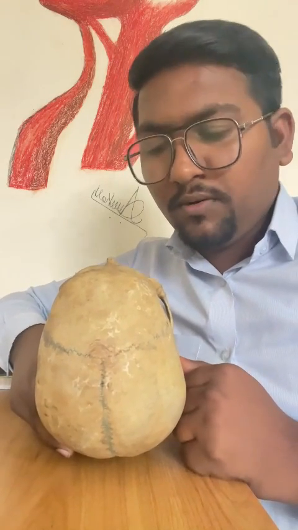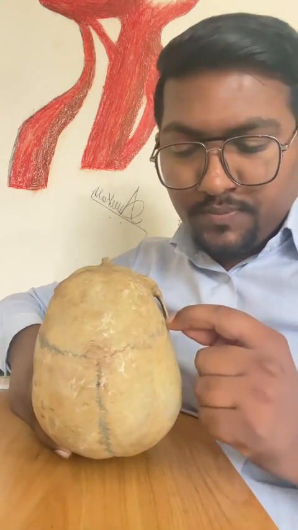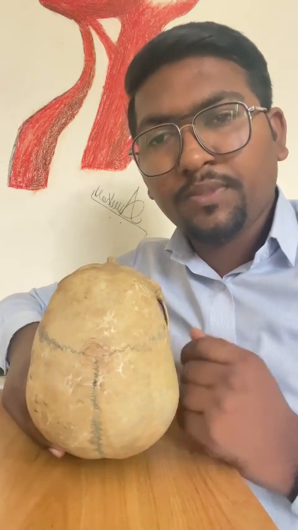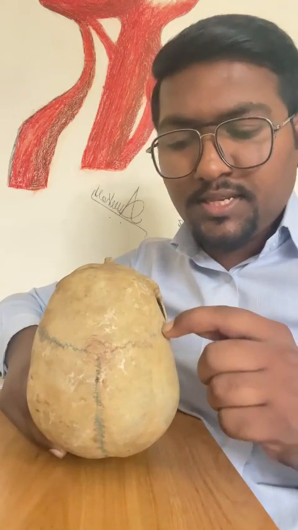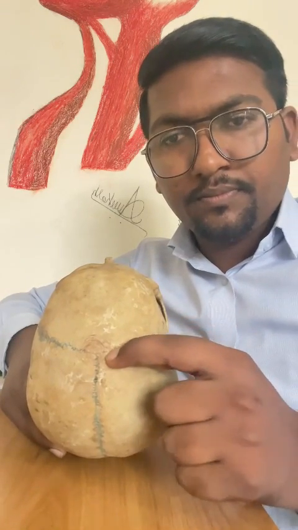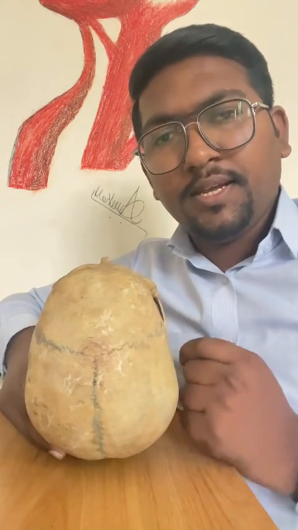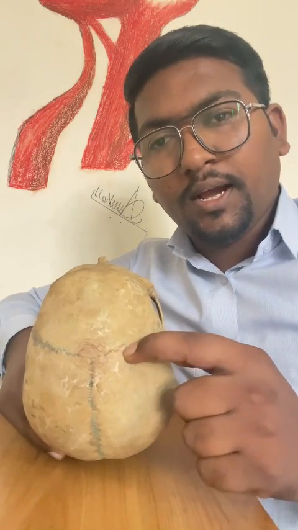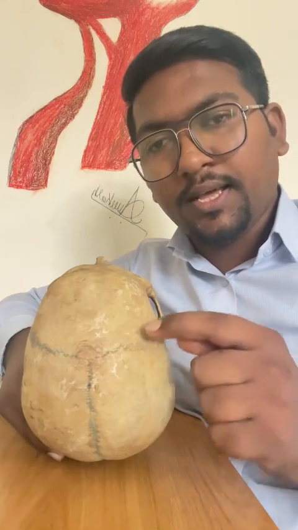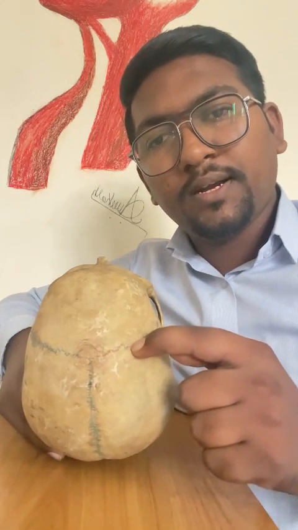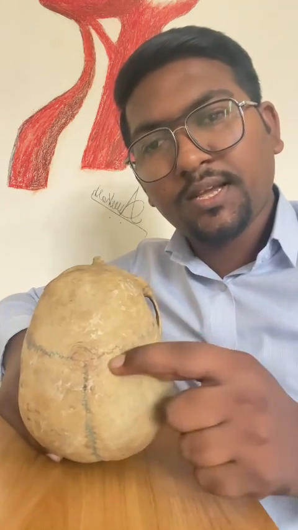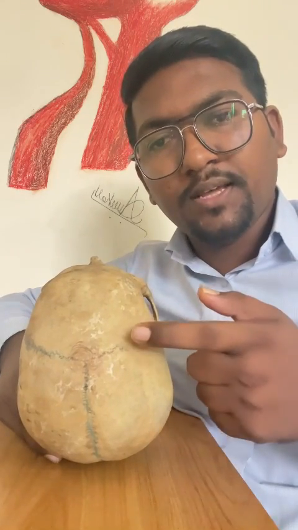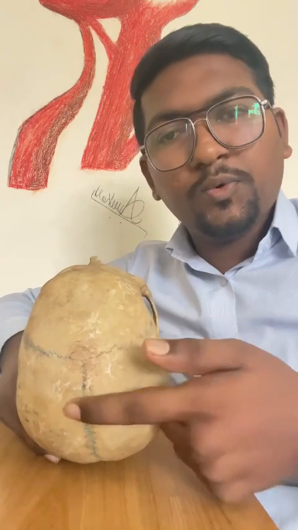Now we will go through the sutures. What are the sutures present in the norma verticalis? This is the coronal suture. It passes anteriorly and downwards, or we can say it runs downwards and forwards. This is the coronal suture, which is present between the frontal bone and the two parietal bones.